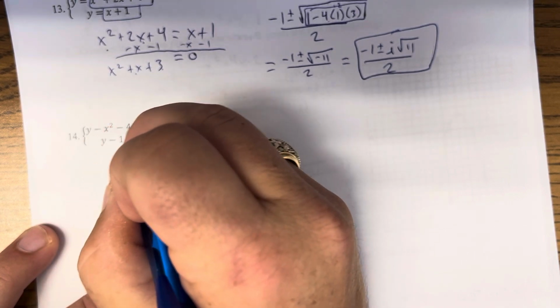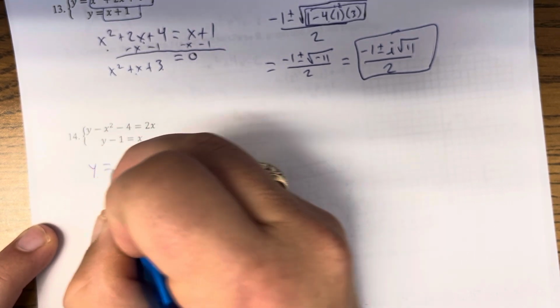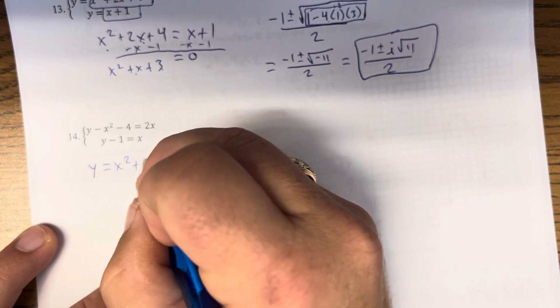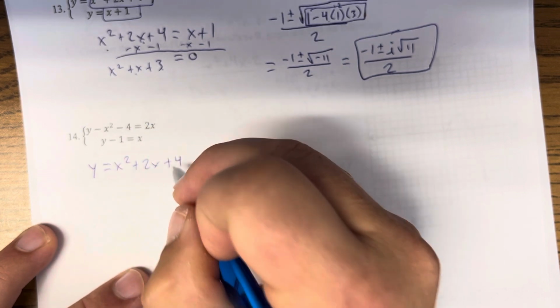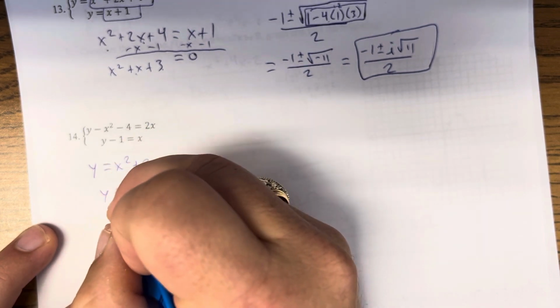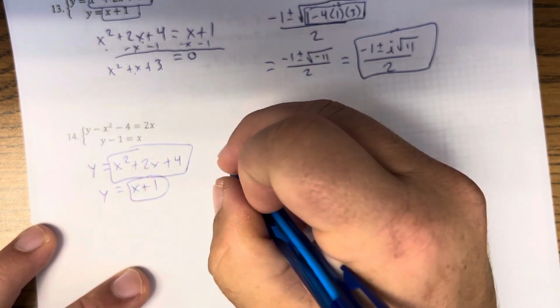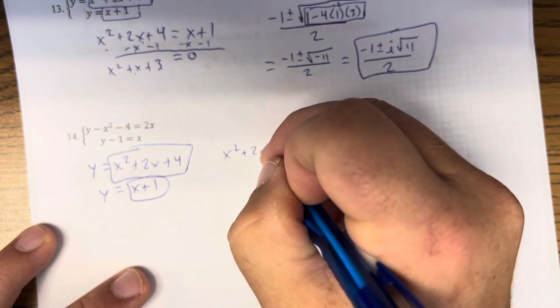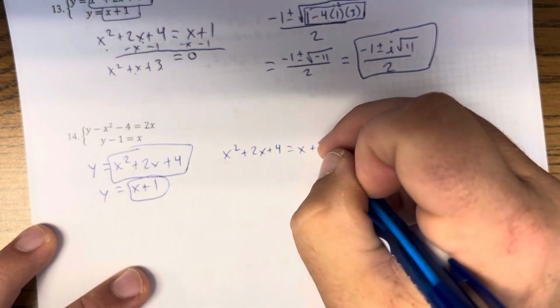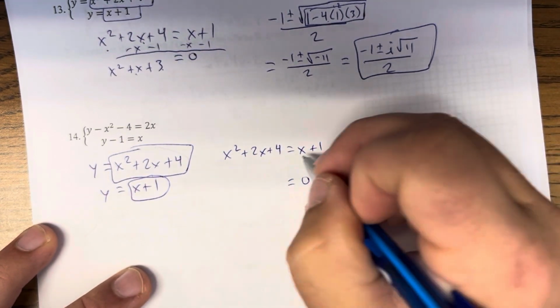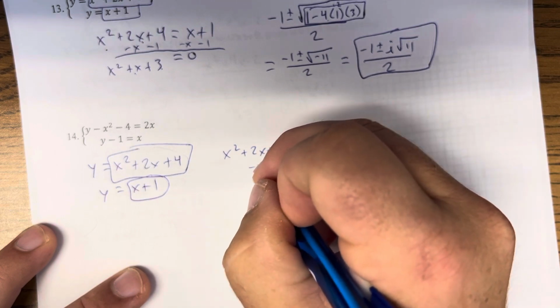Number 14, I need to get the y by itself first. So we're going to add the x squared over and add the 4 over. So y equals positive x squared plus 2x and then positive 4. Now on the bottom one, we'll add the 1 over, so x plus 1. And then again, we'll set these boxes equal to each other. x squared plus 2x plus 4 is equal to x plus 1. Again, I've got to get it set equal to 0, so we'll subtract x and subtract 1.